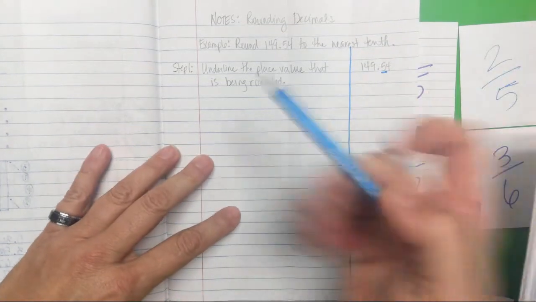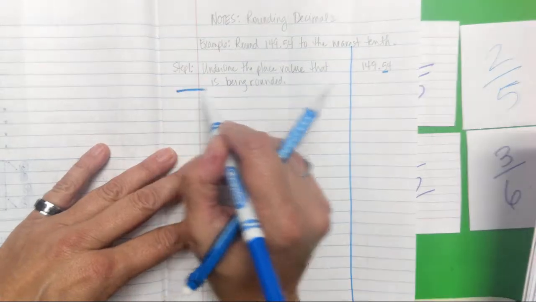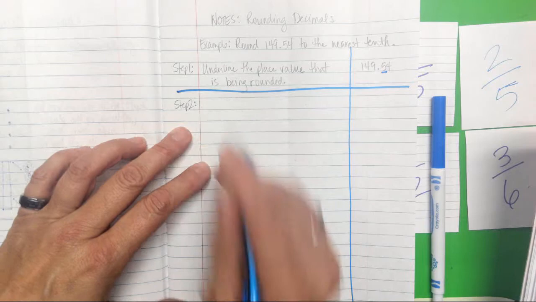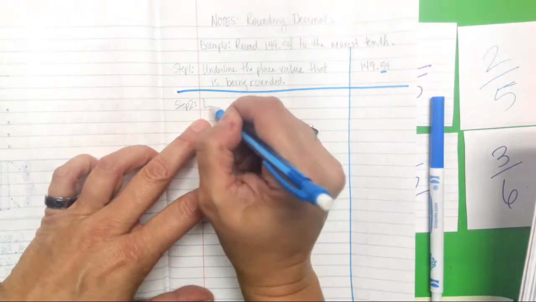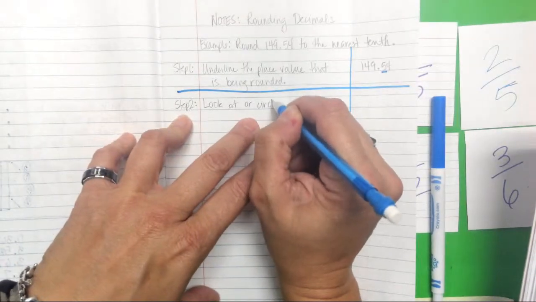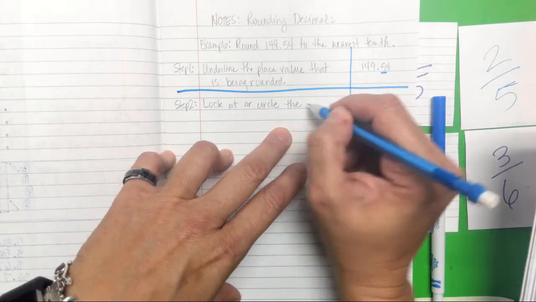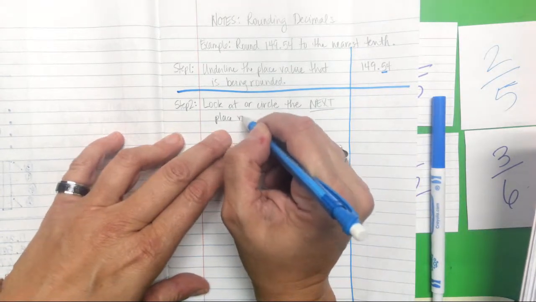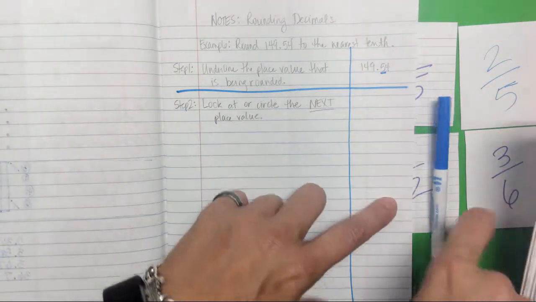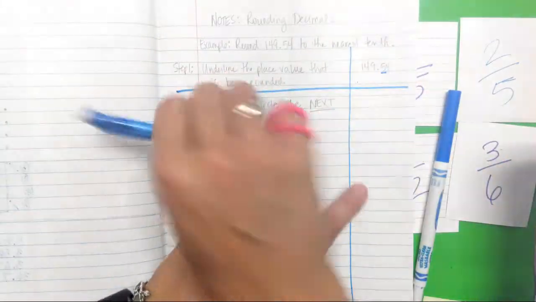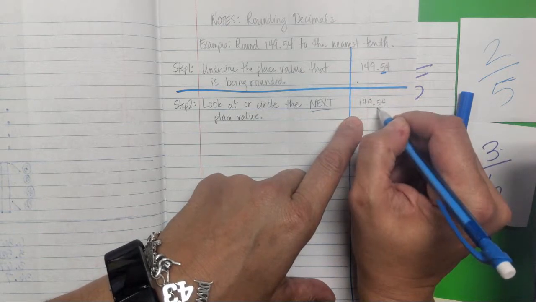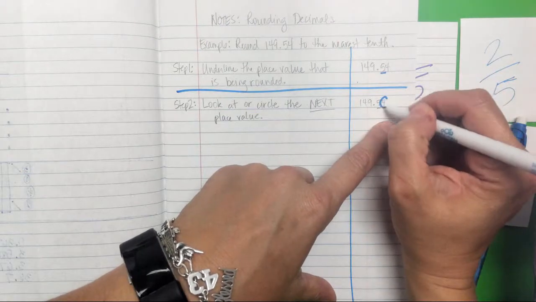Step 2. We're going to look at or circle the next place value. In this case, the next place value is the hundredths place. Good job, whoever said that. This number's already been underlined, so I'm going to circle the number next to it.